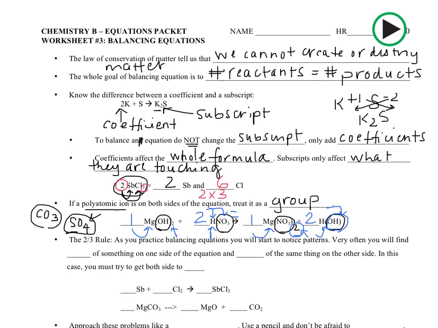All right. Next up, the 2-3 rule. I got to give credit to Mrs. Cooper, who I work with a lot in chemistry. She came up with this. As you practice balancing equations, it's going to start to get easier if you start to notice patterns, which you will just by doing more and more equations. One pattern that Mrs. Cooper noticed is that you very often find you have 2 of something on one side of the equation and 3 of the same thing on the other side.